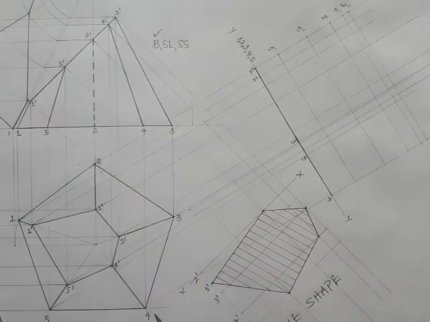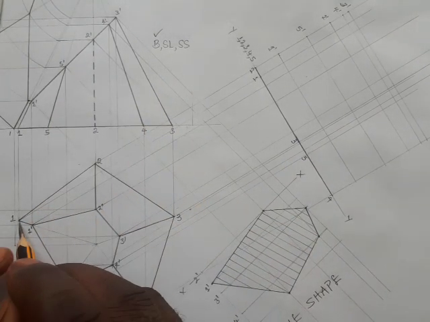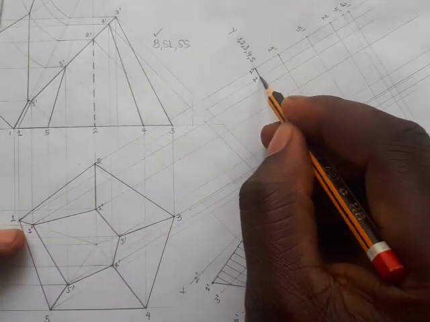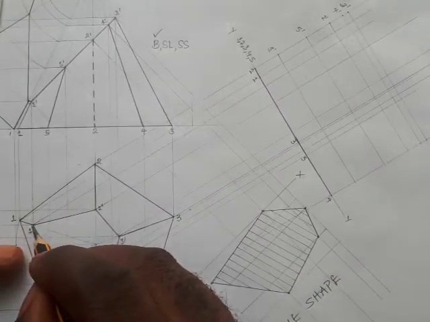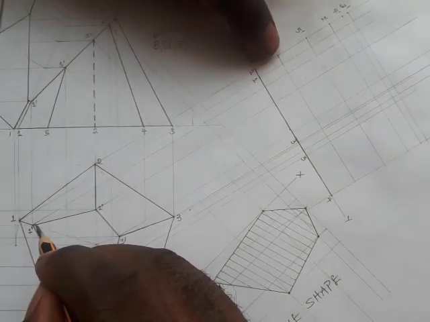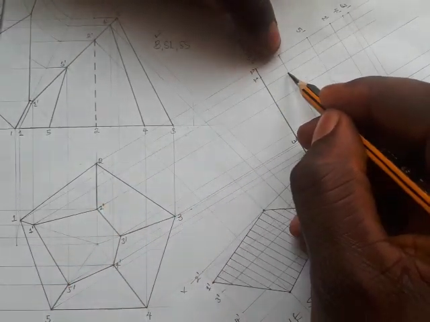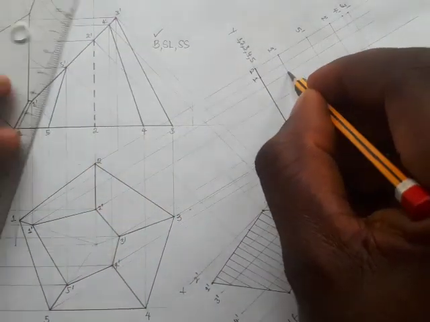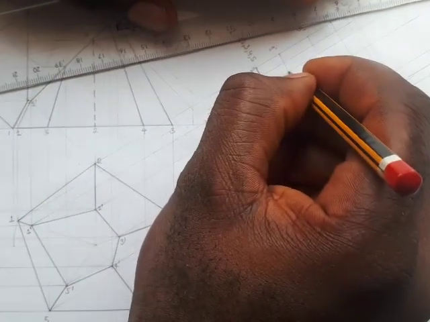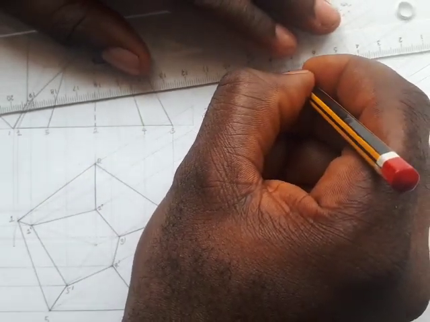You can also see it here. 1 to 1 prime, 2 to 2 prime, 3 to 3 prime, 4 to 4 prime, 5 to 5 prime. Very simple. Just do the same thing you see happening here. So let's start with 1 to 1 prime. Where is 1? This is 1, don't forget. To 1 prime. Now trace 1 prime. Look at 1 prime here, don't forget. You trace 1 prime. So that's it. This point. So you join 1 to 1 prime with a thick line.